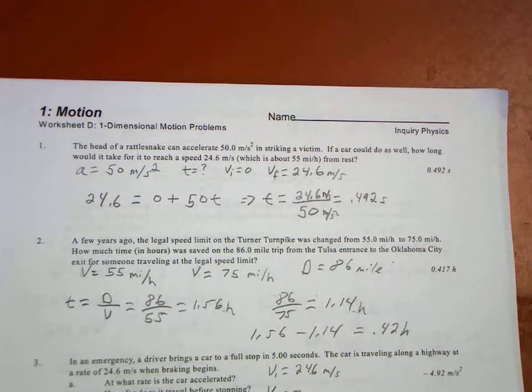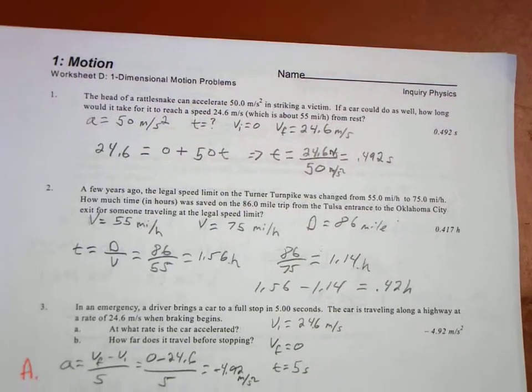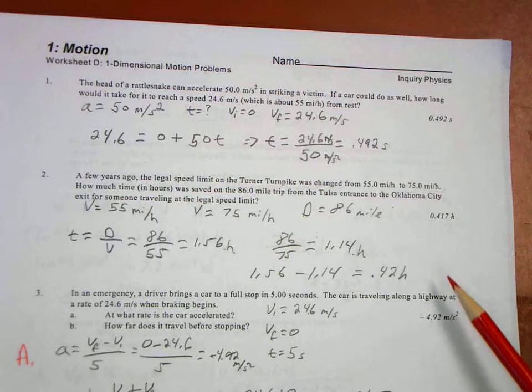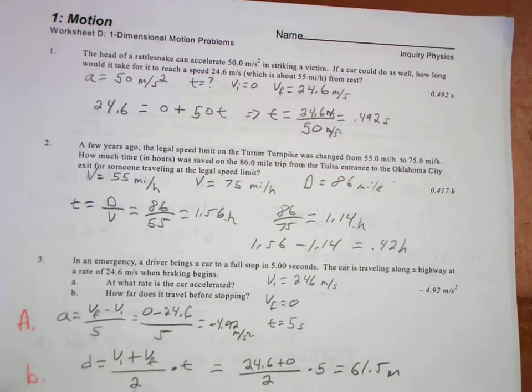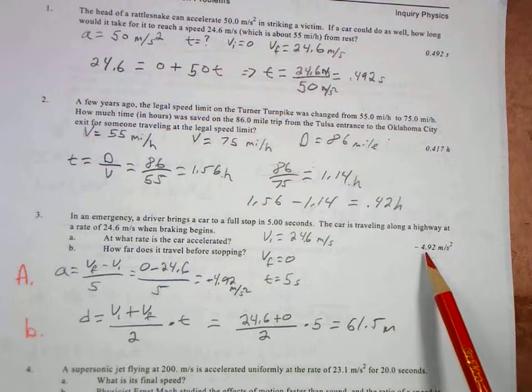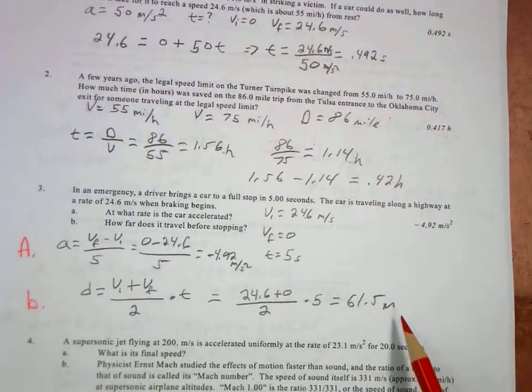Hey everyone, today we're going to be talking about this worksheet covering our kinematics, our linear motion questions. The first thing I'm going to do is just scan the page through so that you get an idea of all the different solutions and the answers. Some of the answers are listed here to the side and some of them are not, some of these two-part questions. So for the example here at number 3, the answer to letter A is minus 4.92 meters per second squared. The answer to letter B is 61.5 meters.